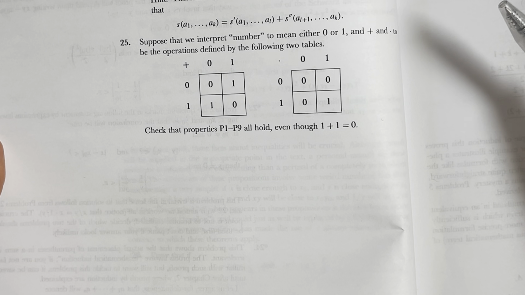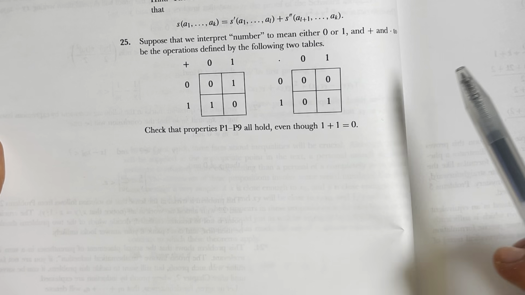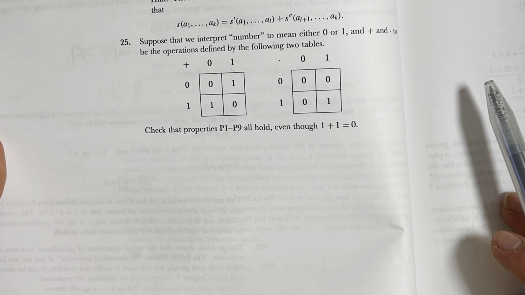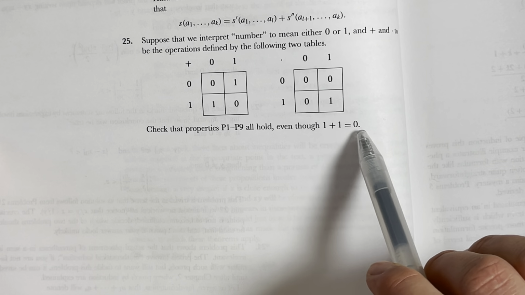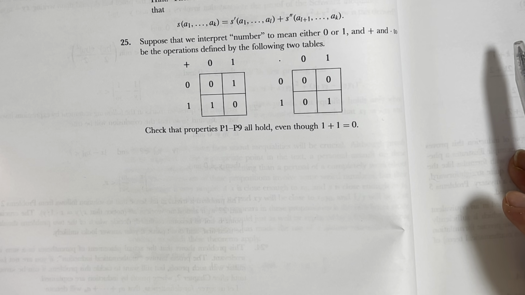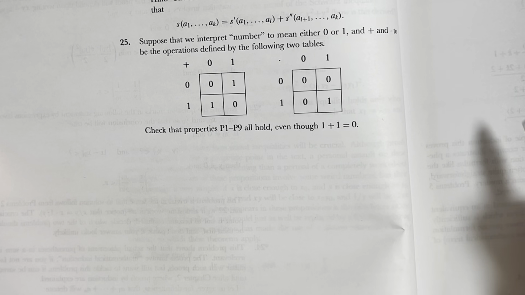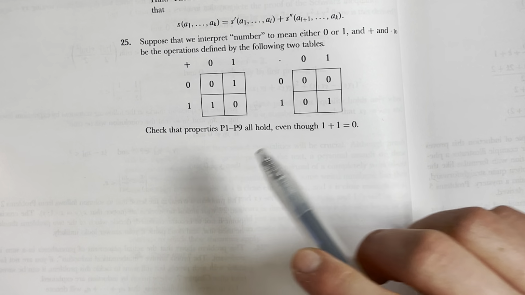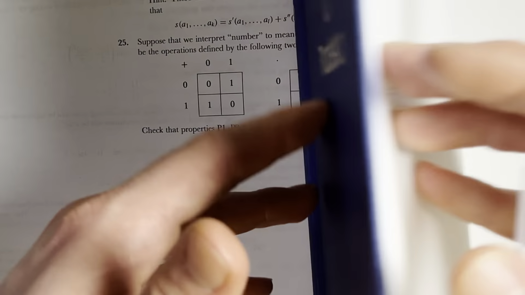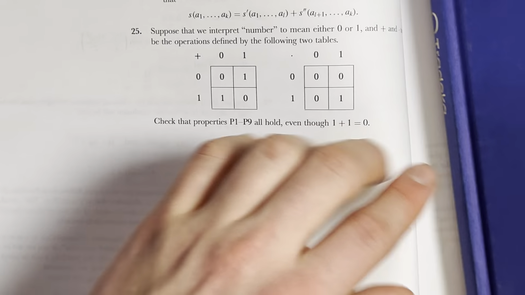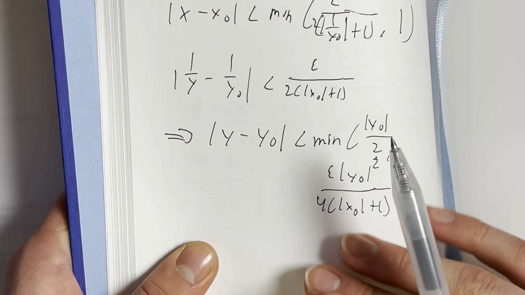It's numbers mod 2. So, if you know modular arithmetic, this might make sense. And that's why 1 plus 1 is 0. And well, I think this is a ring. I'm not 100% sure, but I think. And rings, I guess, then have properties 1 through 9. I guess that's the simplest type of example.